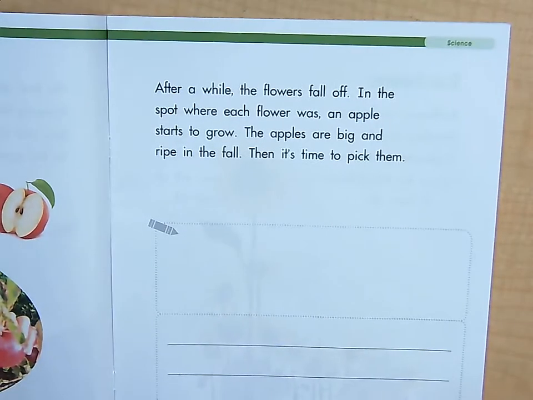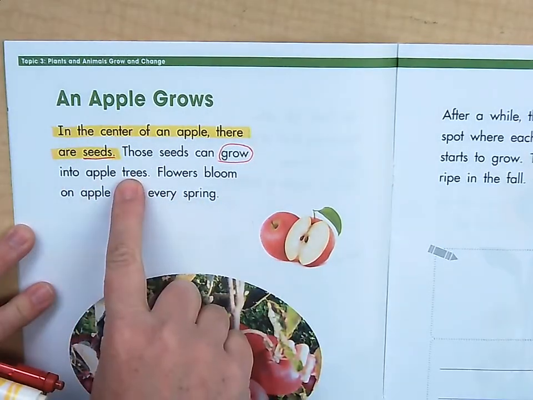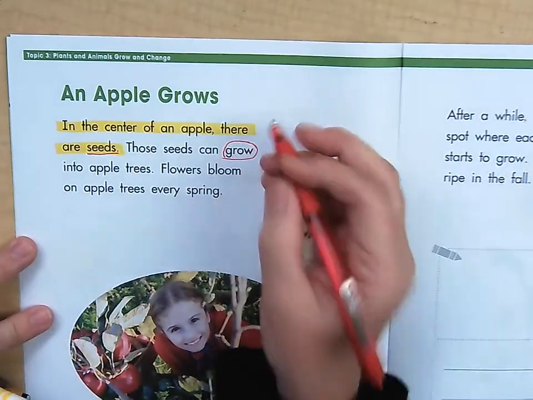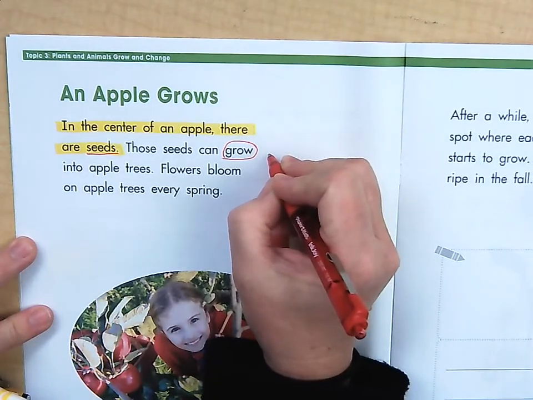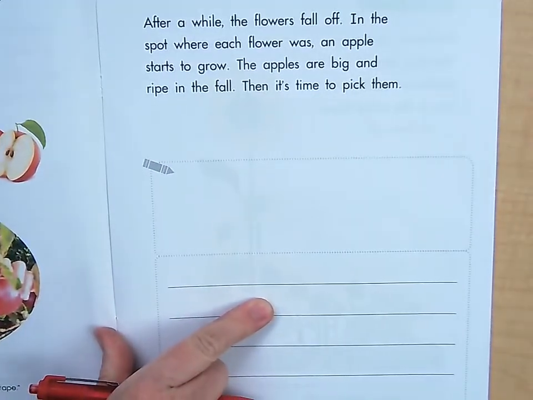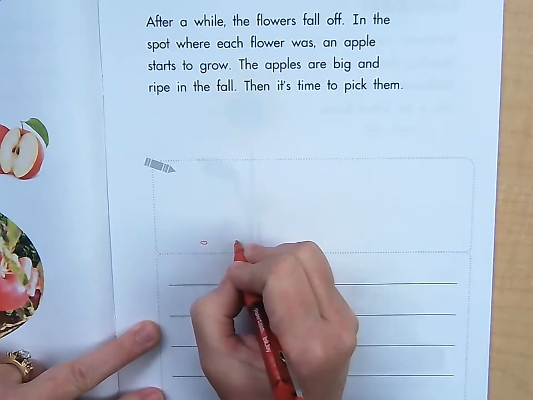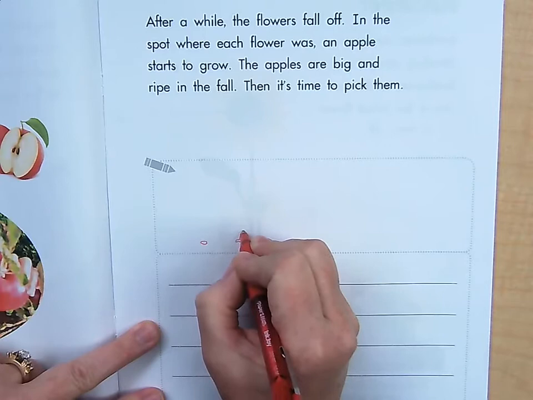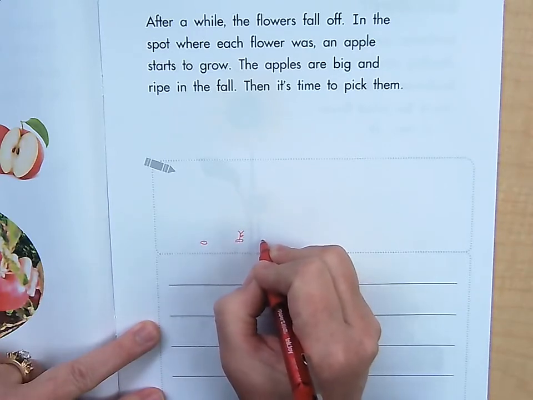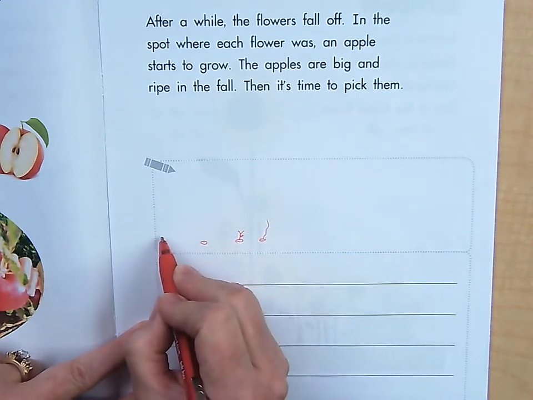So I'll give an example. Maybe I thought it was important to say that those seeds can grow into apple trees. So I would take my pencil. I'm doing it in red ink so you can really see it, but you'll use pencil. I would put a star by it, and then over here, I'm going to show the seeds grow into apple trees. So maybe here's my seed, and then maybe here's my seed and it's sprouting. Remember, the sprouts have some little leaves on them. And then here's my seed and it's sprouting even higher. And this will be my dirt maybe.